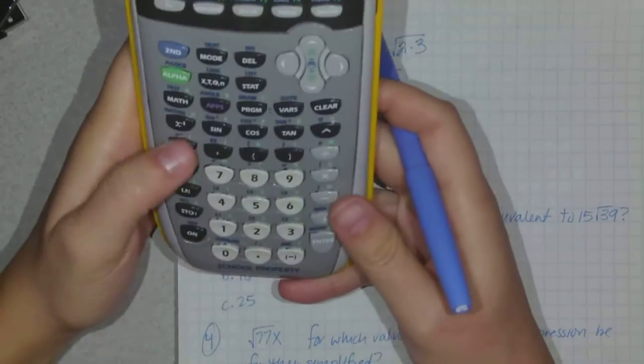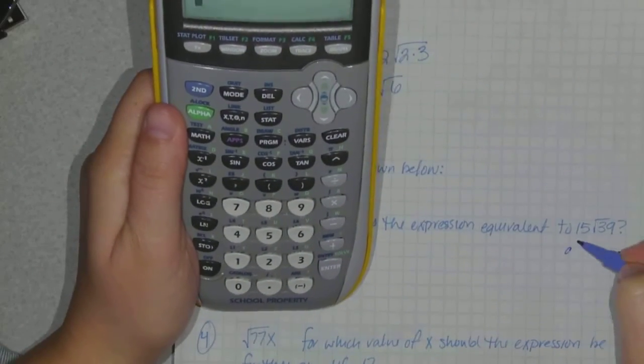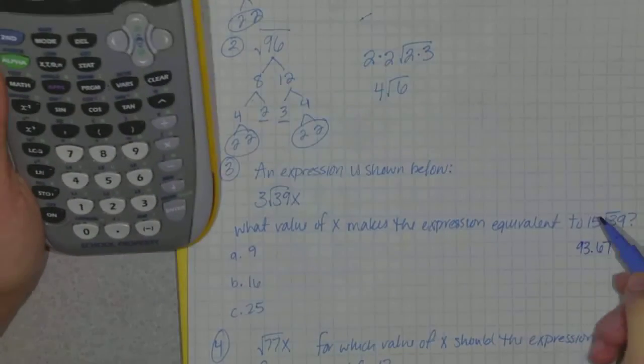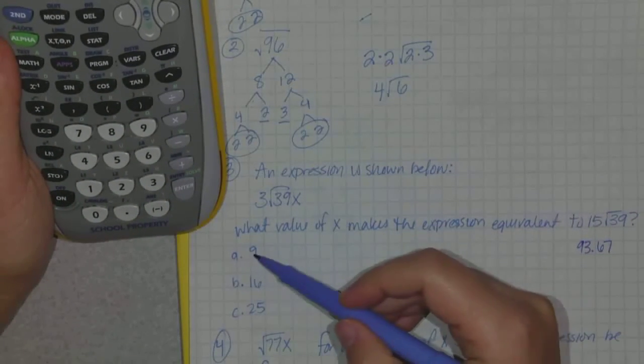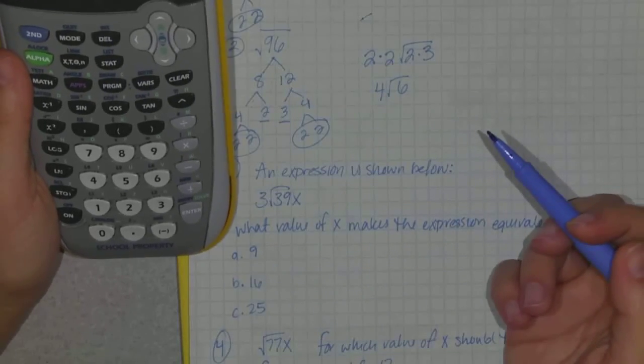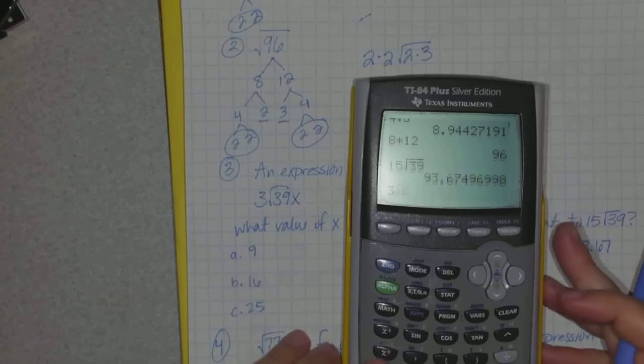So if I put in 15 times the square root of 39, that gives me this 93.67 number. So if I go back to my original and plug all of these numbers in for x, I'm just going to find which decimal matches up, right? So let's try 3 square root of 39.